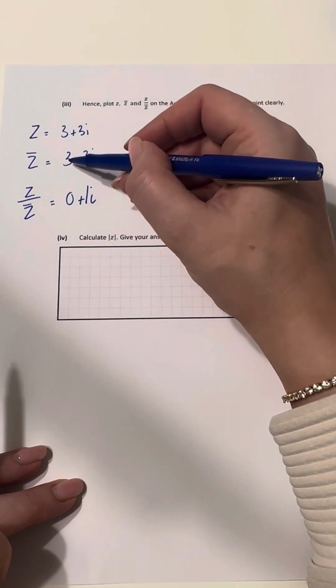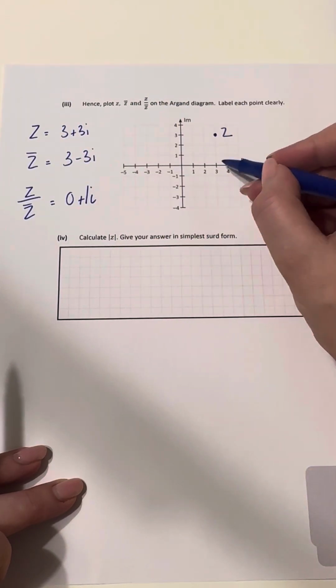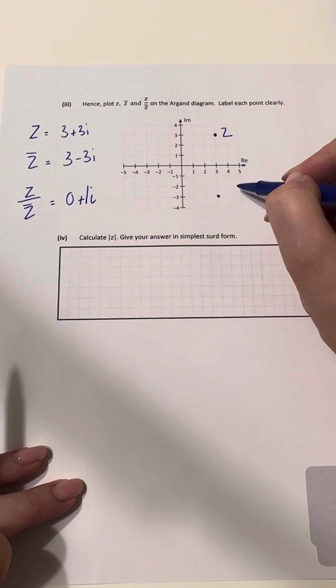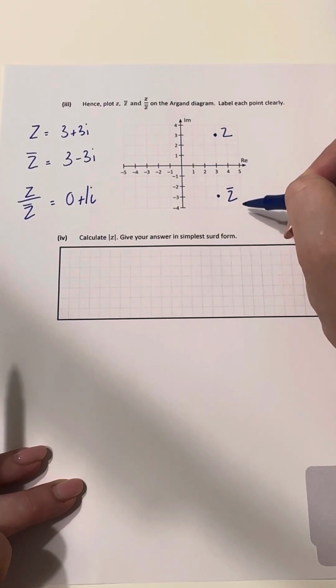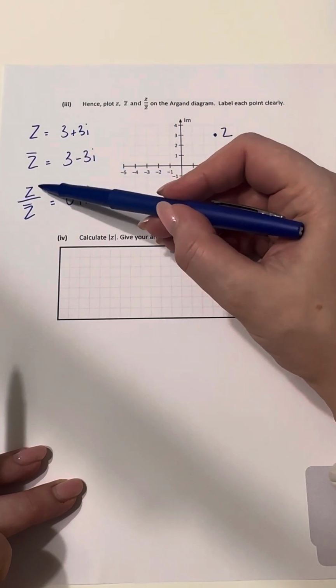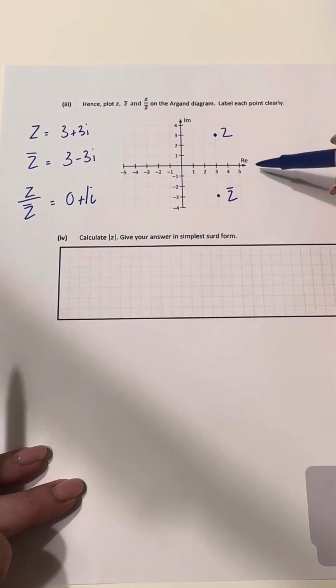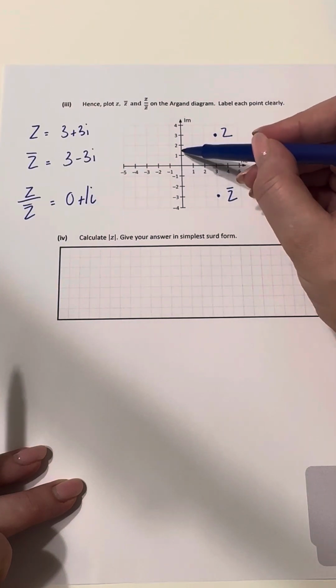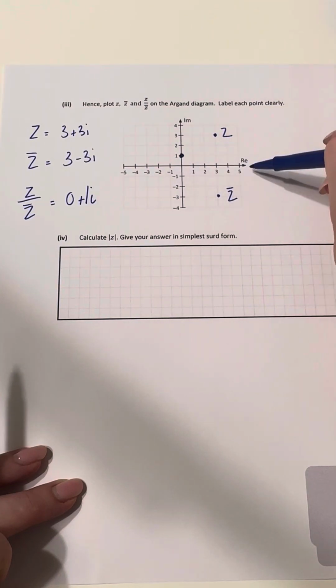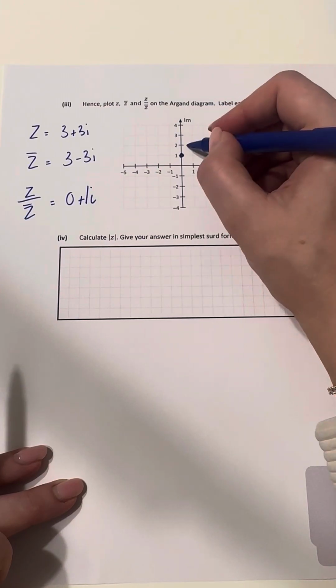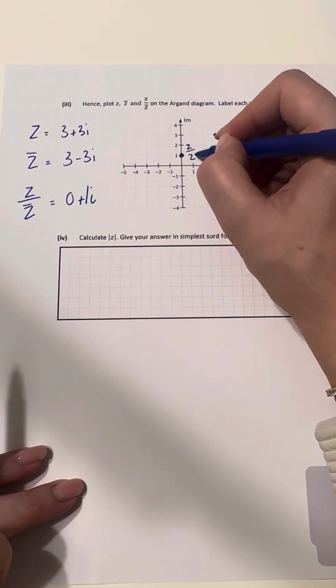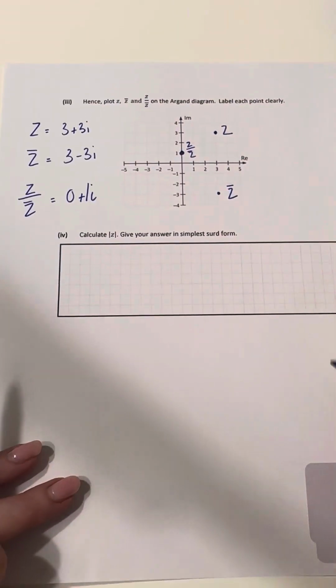Here the conjugate, the mirrored image, is 3 minus 3i, and then z divided by z the conjugate is 0 plus 1i. So in to 0 and up to 1i, and that is the 3 done.